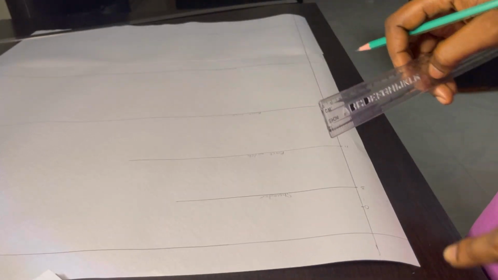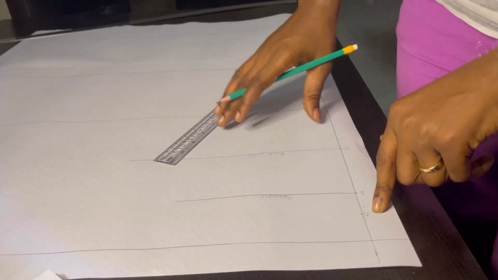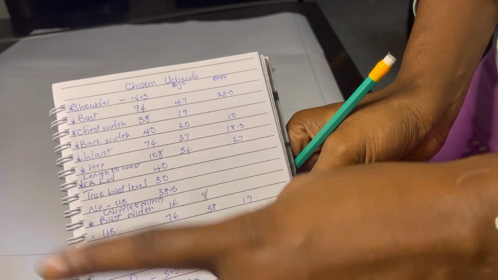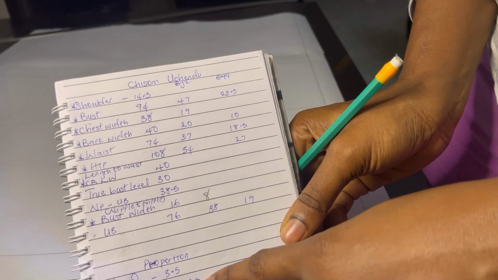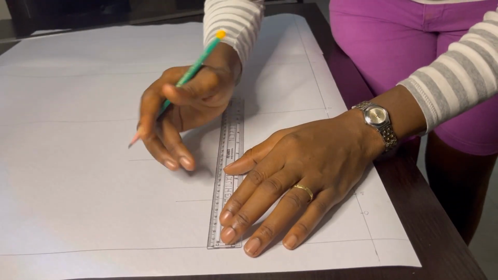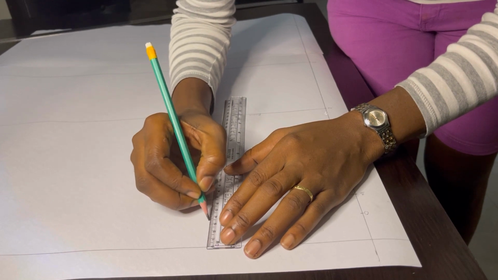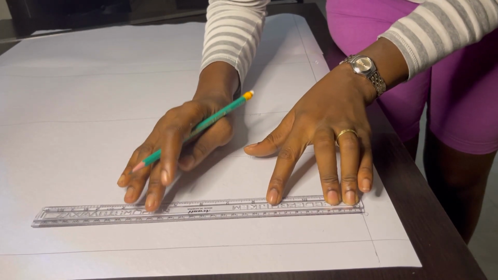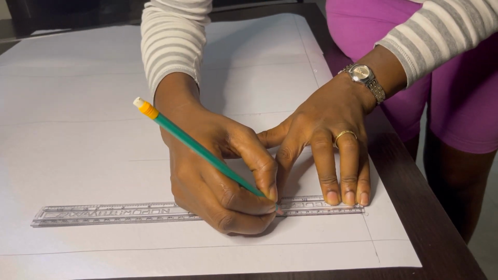So next, on the point O, you mark your back neck width. My back neck width, taken from proportion, is 7.5. So I'll mark 7.5.